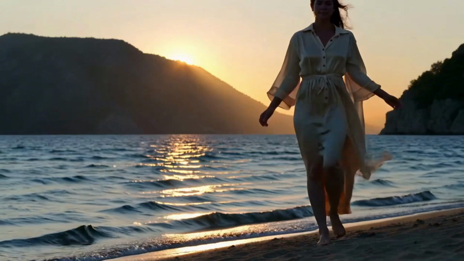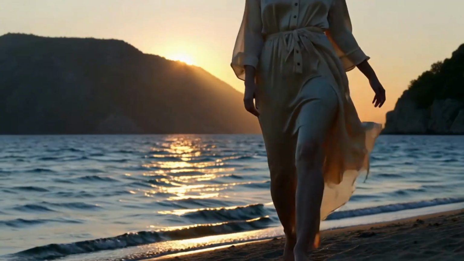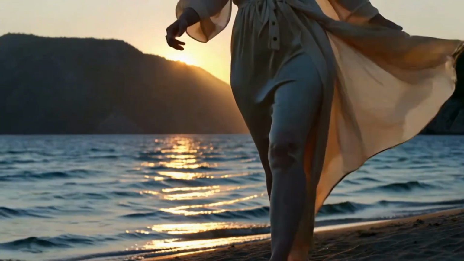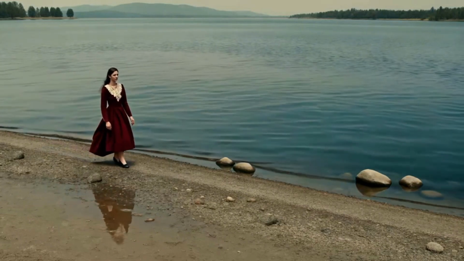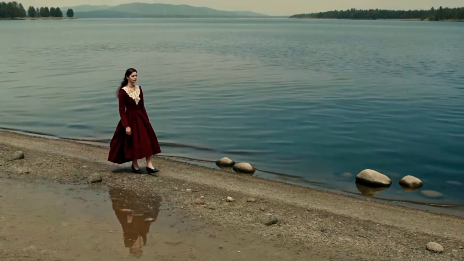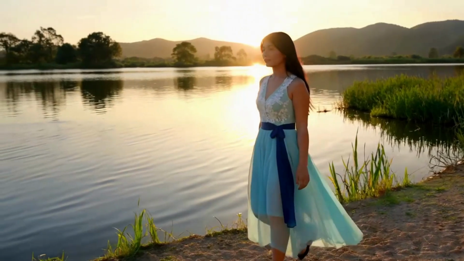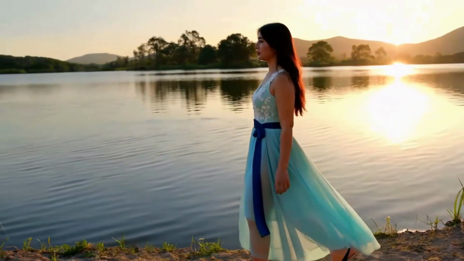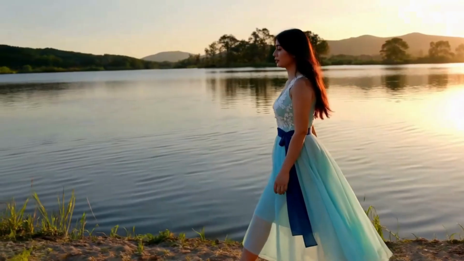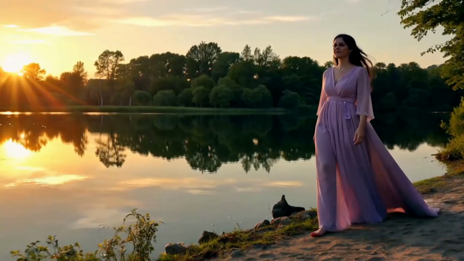VEO 3.1 is impressive. The light on the water is stunning, and the dress movement is good. It's very competitive here. Next, Hilo 2. This is the weakest result here. The walking motion is okay, but the overall quality does not match the others. Kling 3 made a pretty solid result. The walking motion is natural, and the physics are all believable. Kling holds up well. Seedance 2.0 followed my prompt the closest.